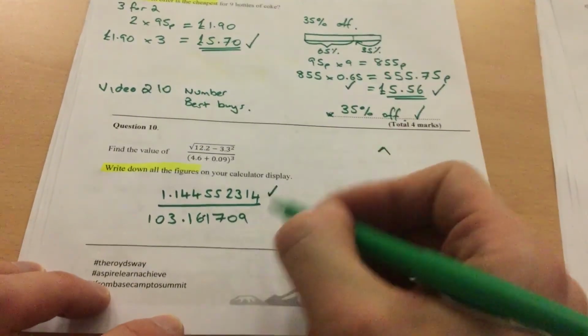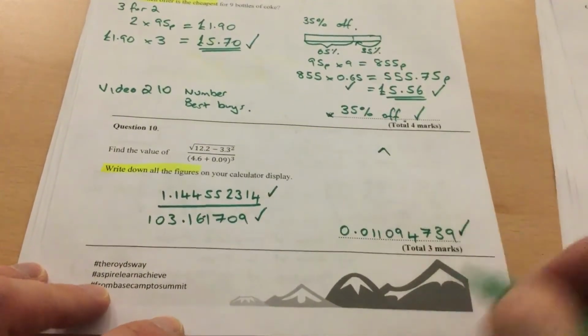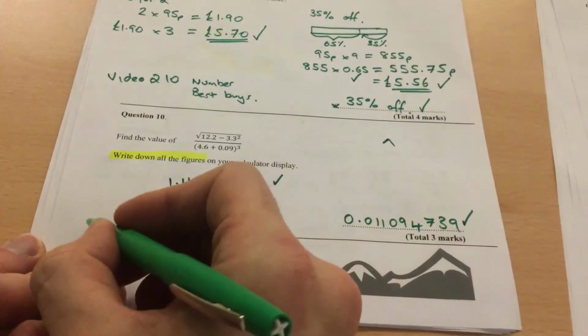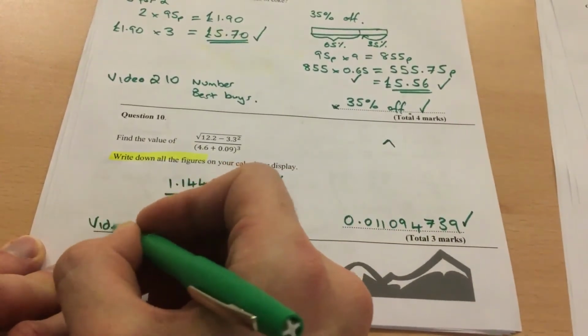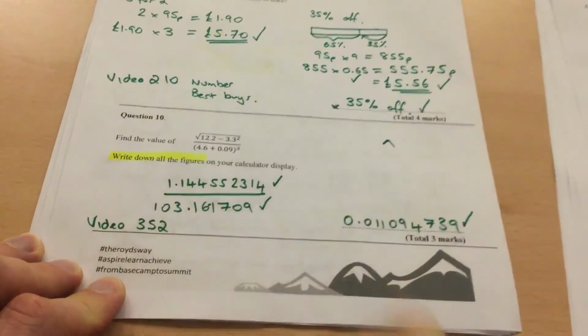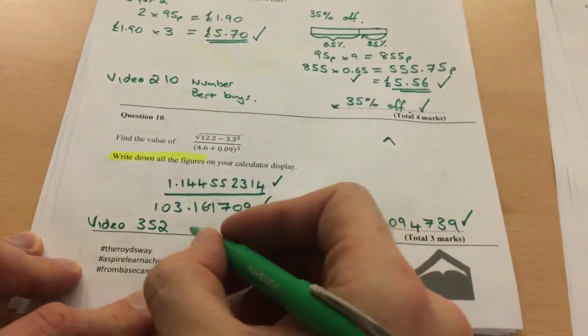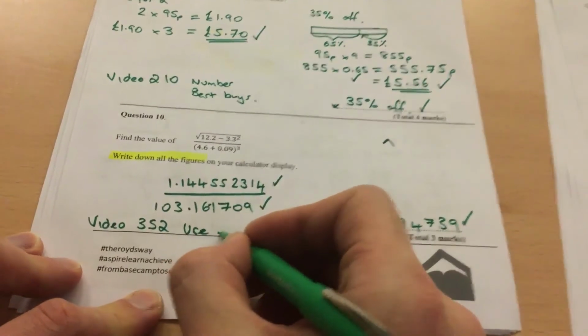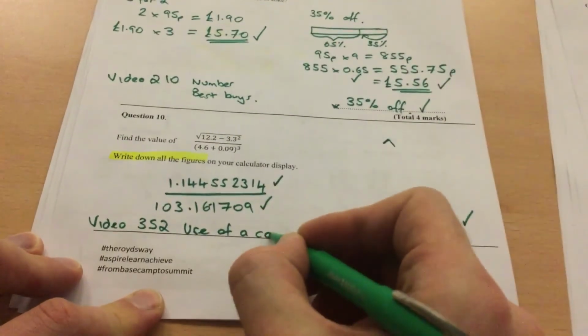Marks awarded: 1 for the numerator, 1 for the denominator, 1 for the final answer. And the video that would be useful here is video 352, which relates to use of a calculator.